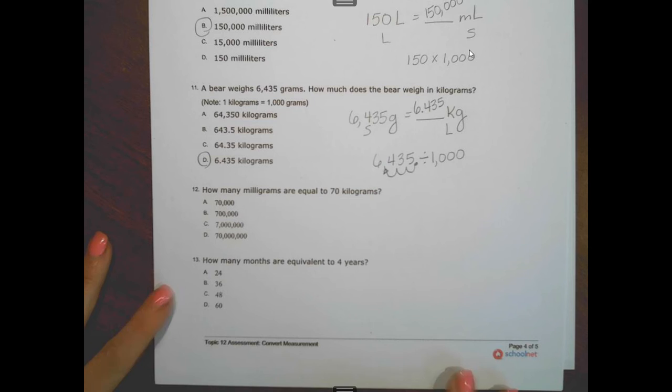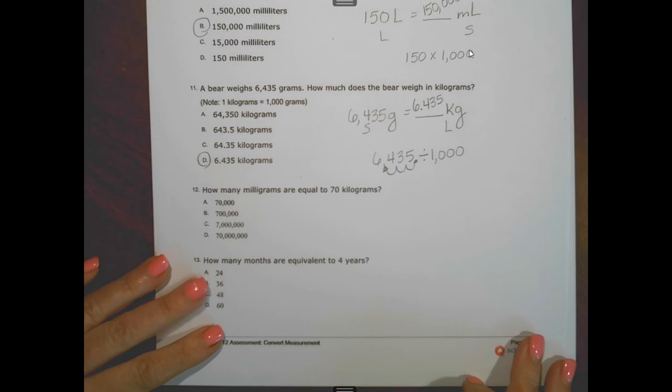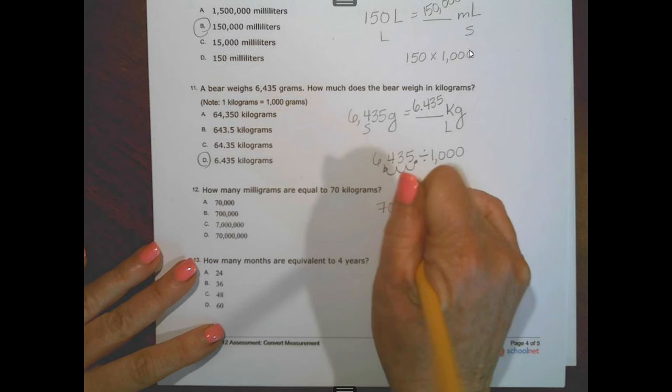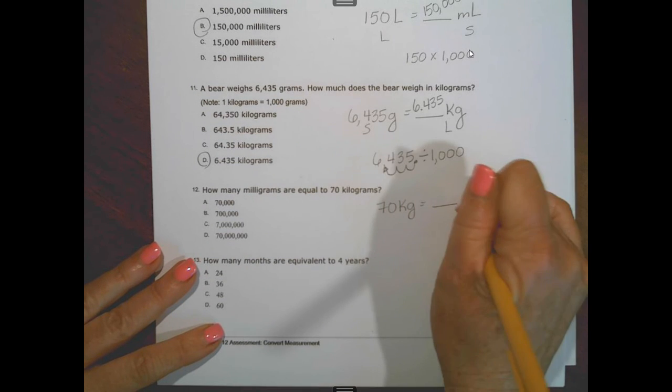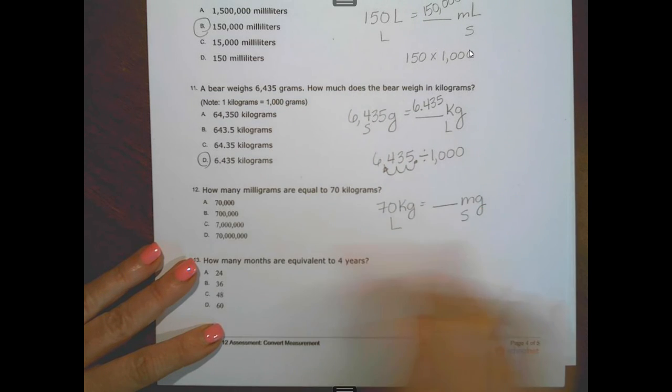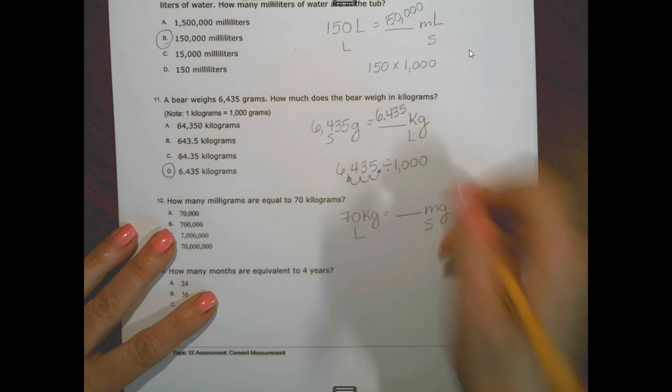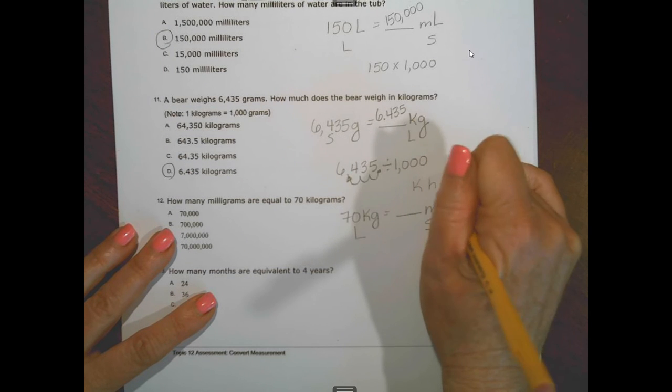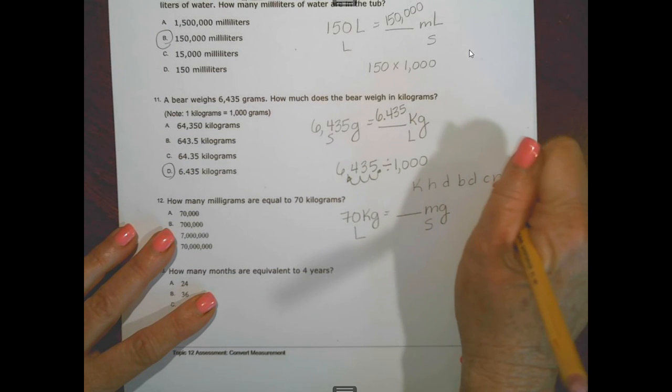Number 12, how many milligrams are equal to 70 kilograms? All right, so we are converting 70 kilograms into milligrams. We're going from the larger to the smaller unit. They didn't give us the conversion rate, so we can do King Henry Died By Drinking Chocolate Milk real quick.